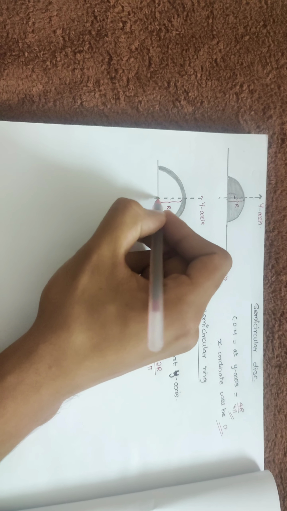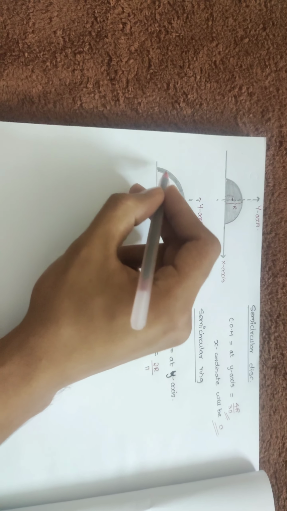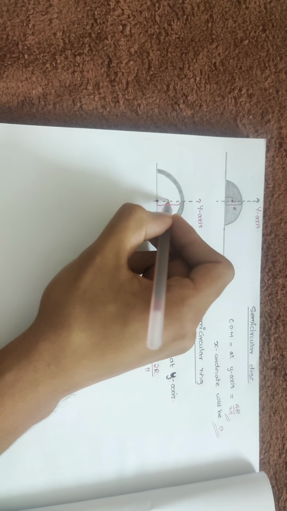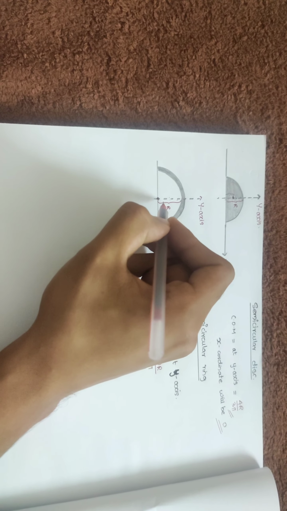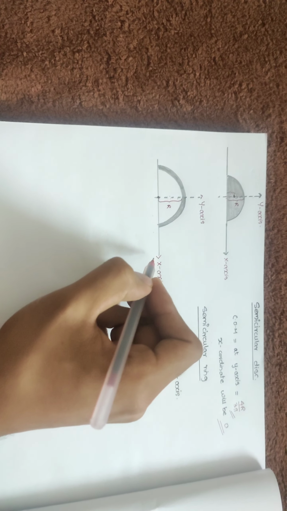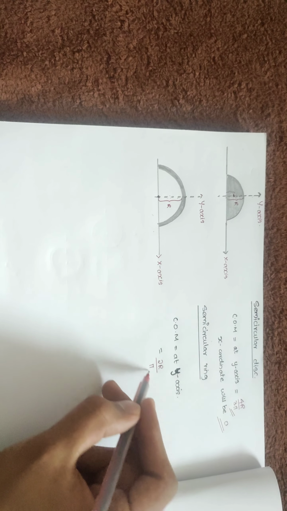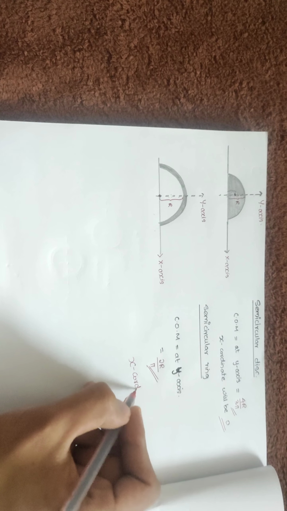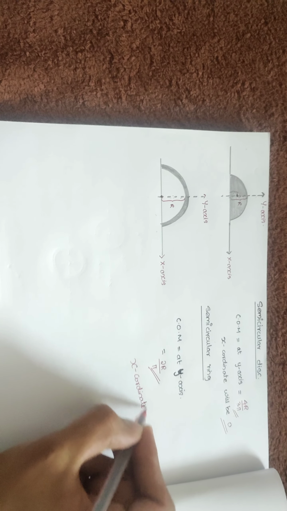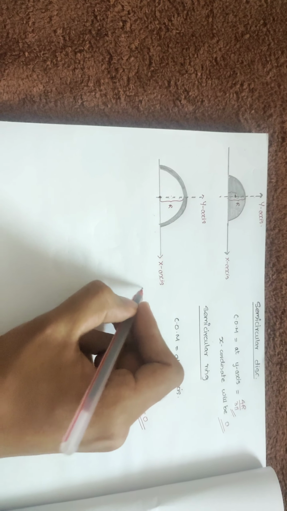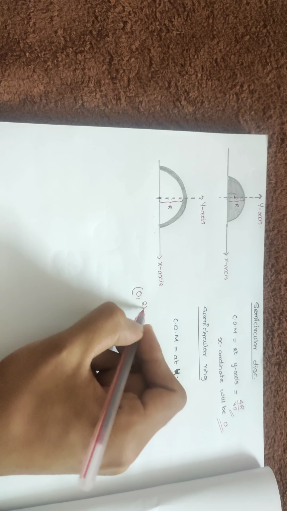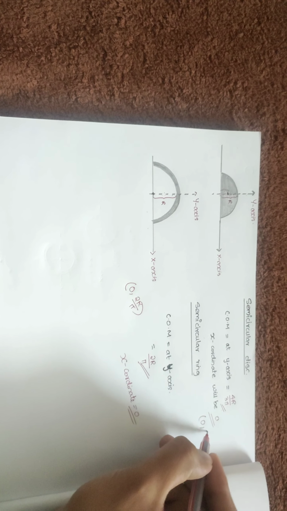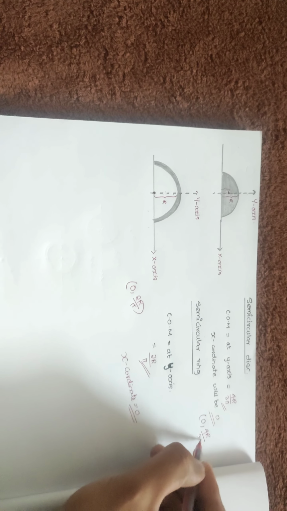If it is a full ring, the center of mass will be at the center, but it is only a semicircular ring, so the center of mass will shift above the x-axis to a point 2r by pi, and the x coordinate will be 0. So the center of mass point is (0, 2r by pi), and for the semicircular disc (0, 4r by 3 pi).